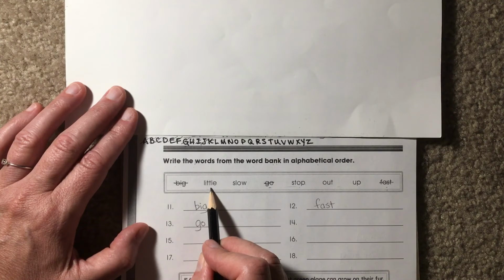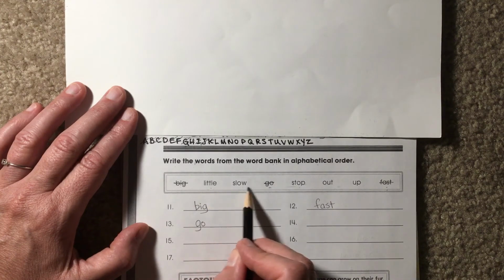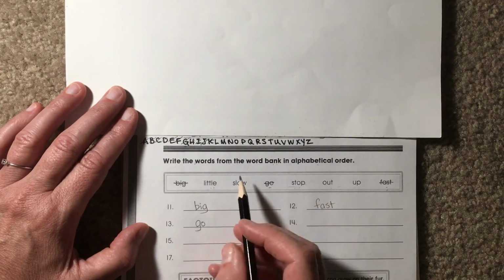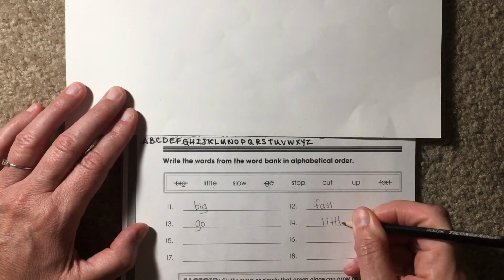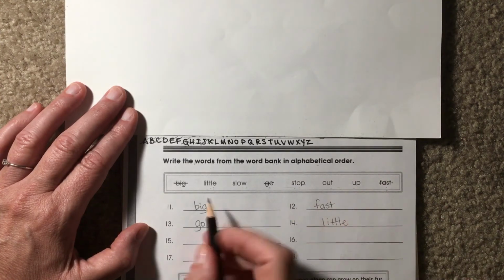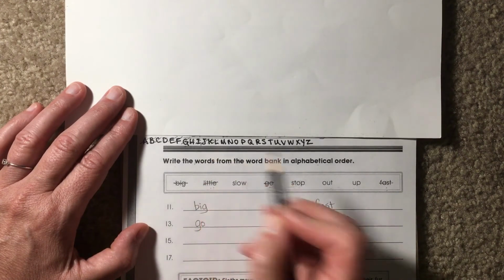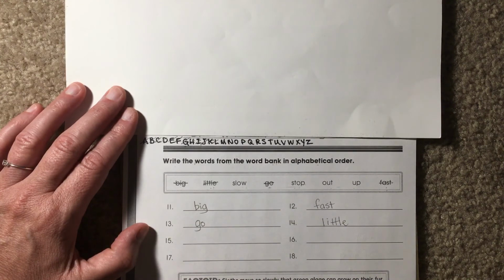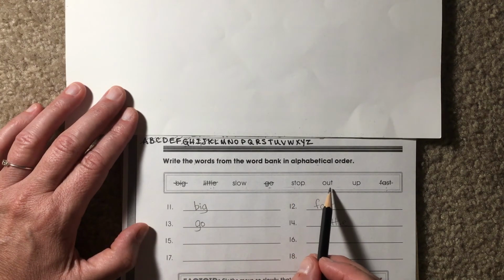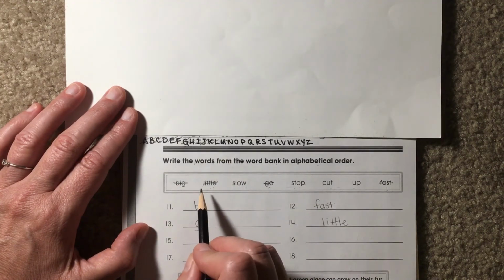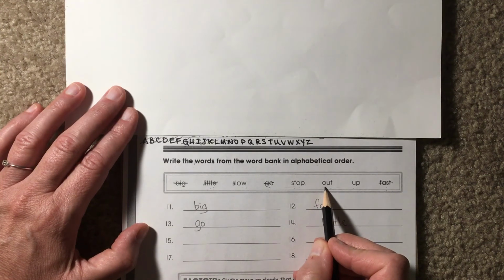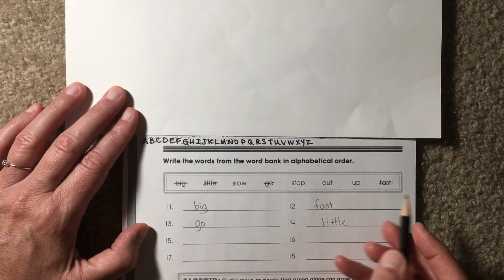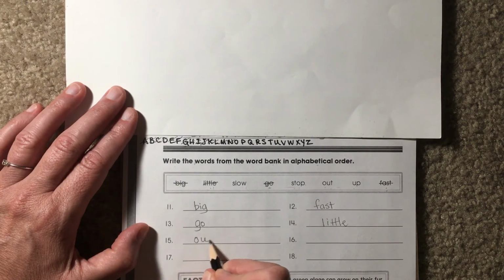There's an L. Little. Are there any other L's? No. So we'll write little on the line. Cross it out. Cross out L. What about M? No. No M's. No N's. Here's an O. It's the only O. So we'll put that word next. Out.